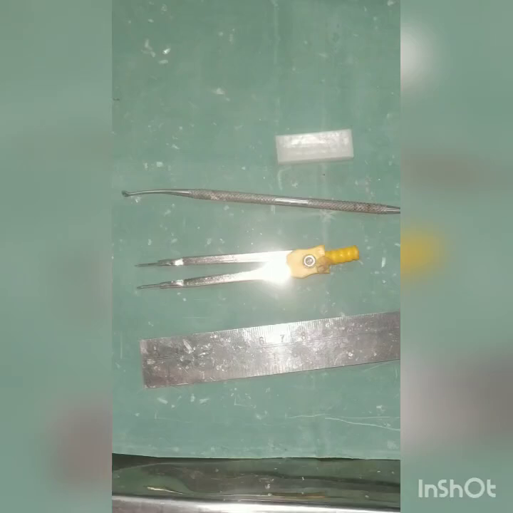This is a carving demonstration video for the mandibular first molar of the right side. We will start by marking sites on the wax block, that is buccal, lingual, mesial and distal.